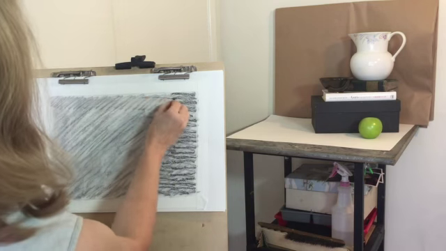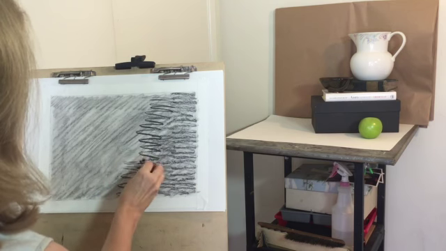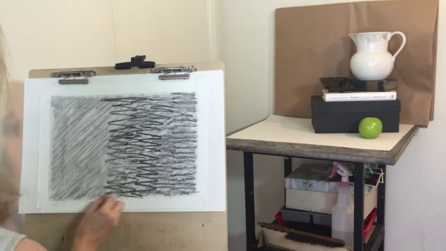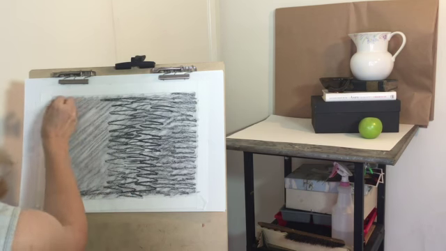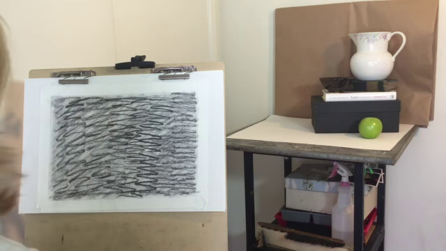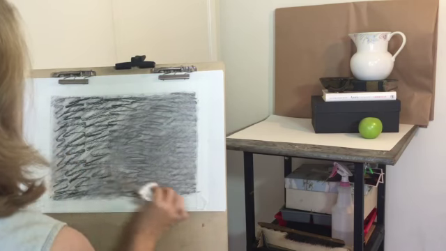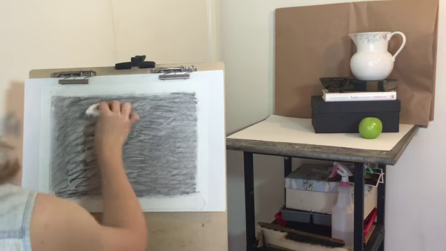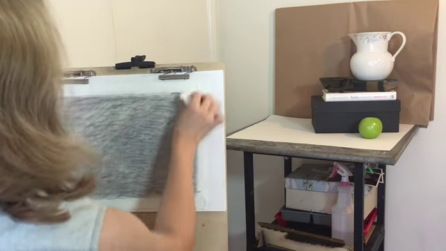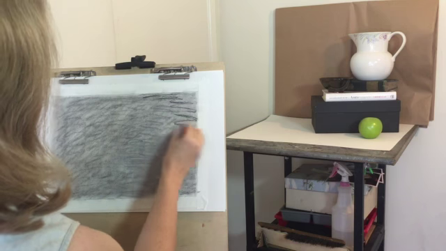Let's see here, I've got another piece. There we go, we're getting closer. A little bit darker.